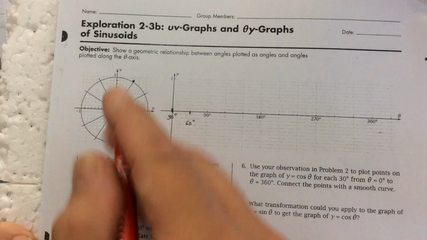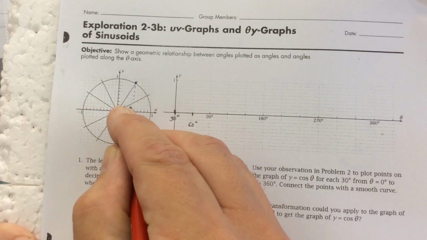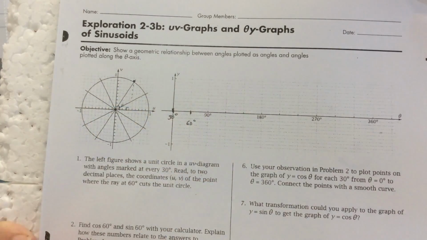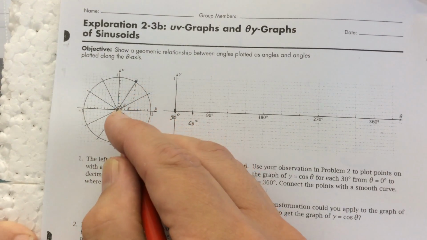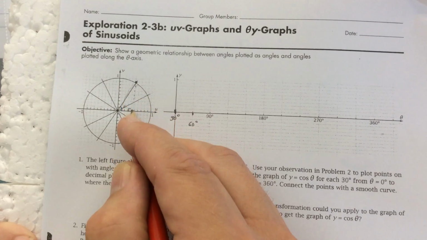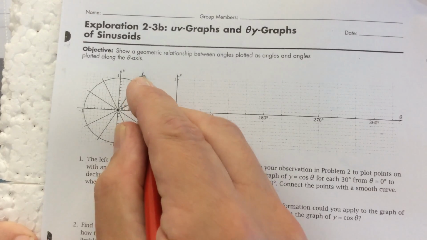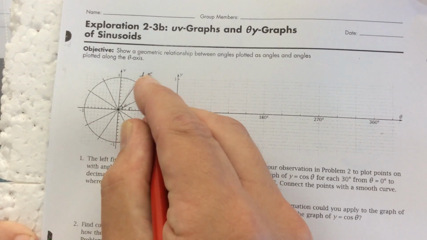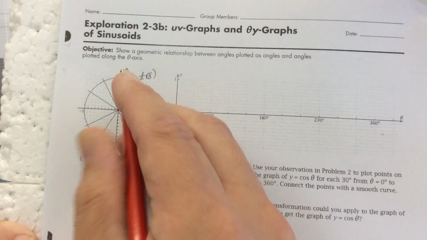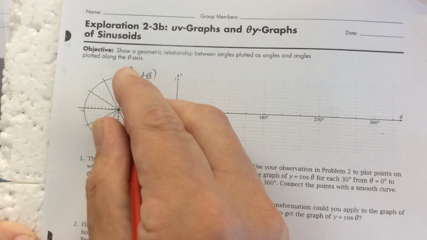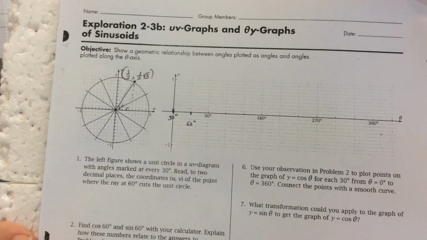Because if this is 60 degrees, then this is the side of a right triangle across from 60 degrees. And if this is 1 because it's a unit circle, this has to be 1/2 the square root of 3. Okay? And of course, the distance across this way has to be 1/2. Does that make sense to everybody? Right? It's a special right triangle.